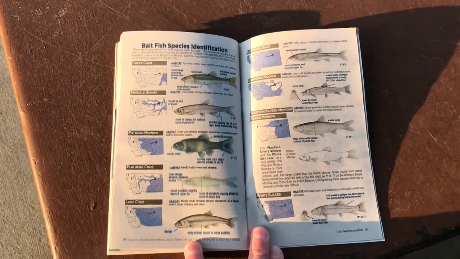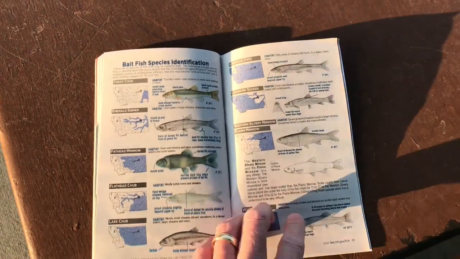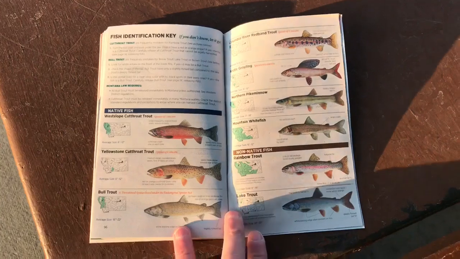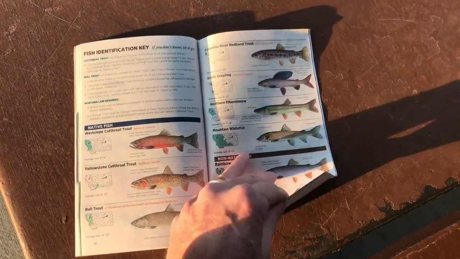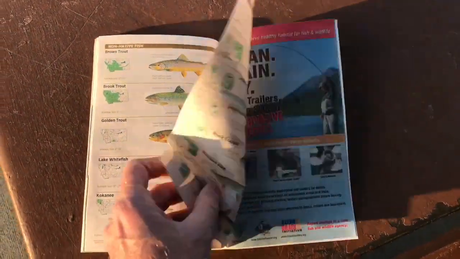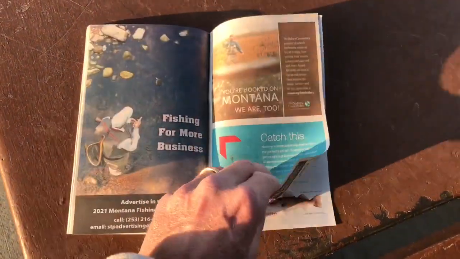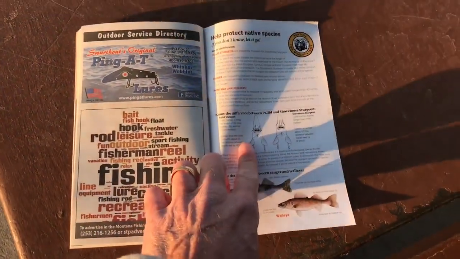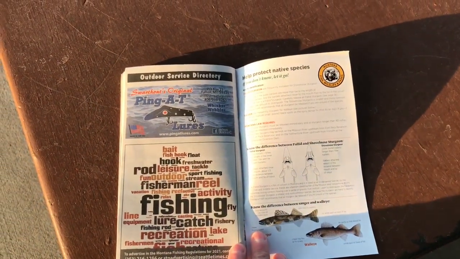There are a number of pages at the back of the regs booklet dedicated to fish identification, which is very important, whether you're looking for different bait fish species, or to tell the difference between a rainbow trout and cutthroat trout, or bull trout and lake trout, as well as many other species where there's differing regs between the different species on water bodies. Largemouth bass and smallmouth bass being another one. Additionally, if you're fishing out in eastern Montana, knowing the difference between a sauger and a walleye can be important, as well as knowing the difference between a shovel nose and a pallid sturgeon, which is an endangered species.